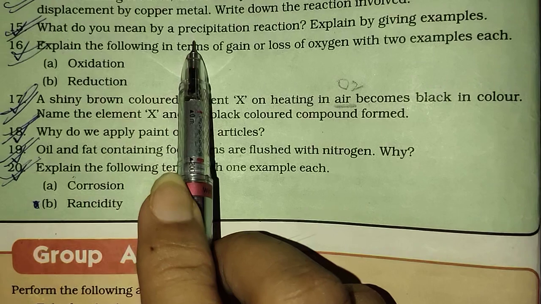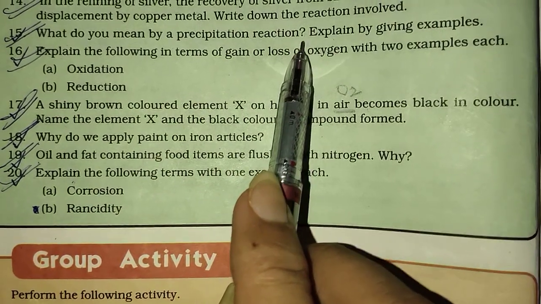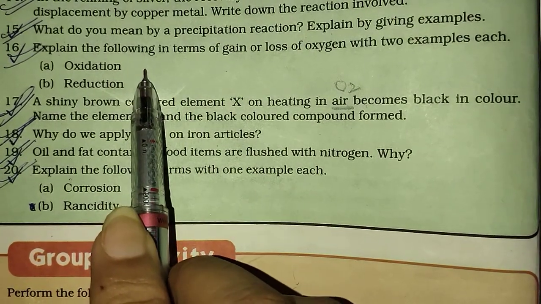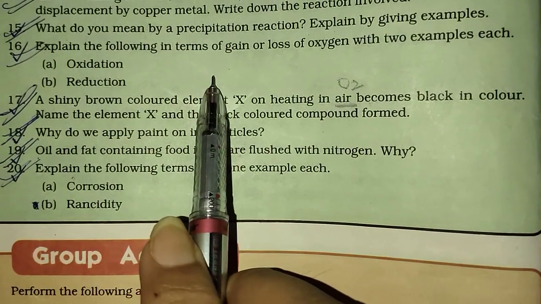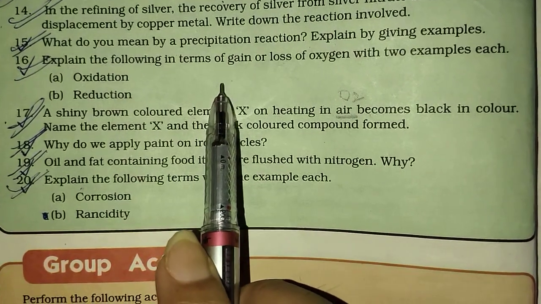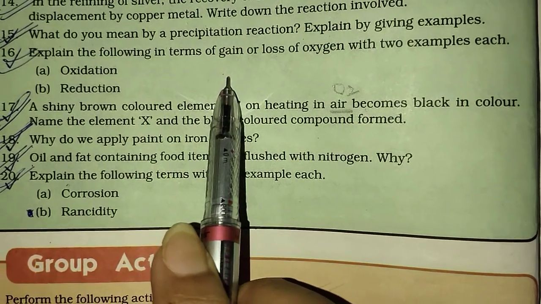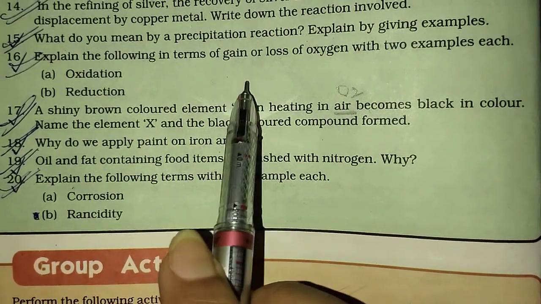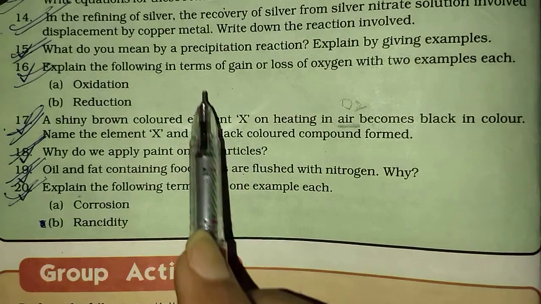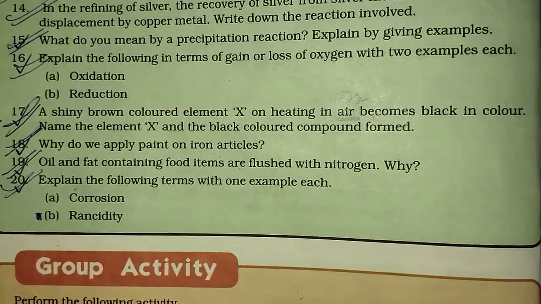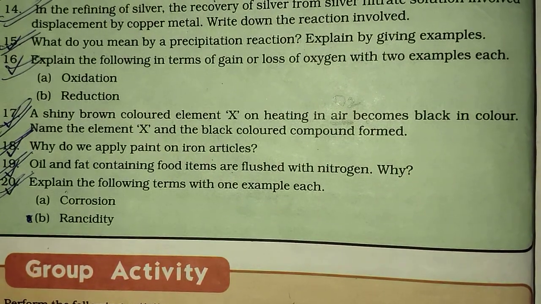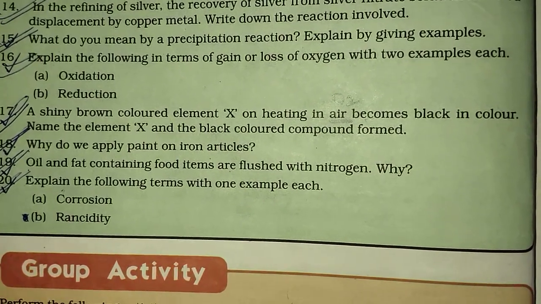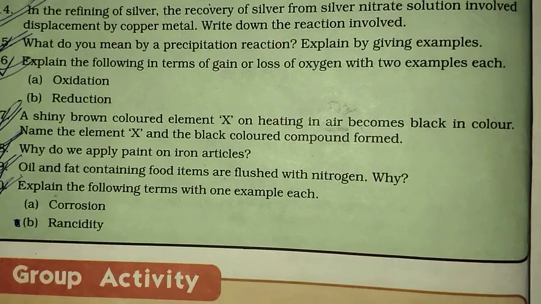So what do you mean by a precipitation reaction? The answer will be: the double displacement reaction is also known as precipitation reaction because one of the products from the reaction is a precipitate. That is why it is called a precipitation reaction. Explain by giving examples. There are so many examples in your textbook. You can write any of the examples from your textbook.